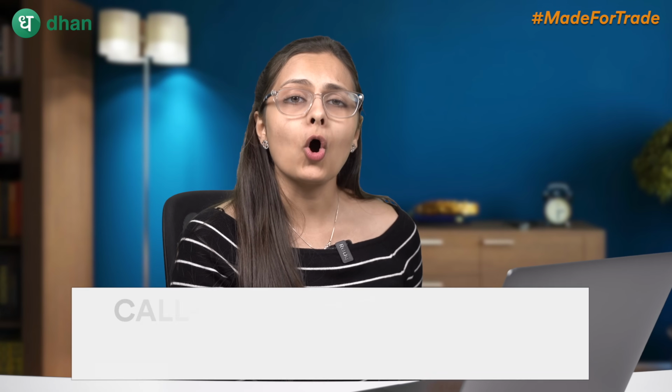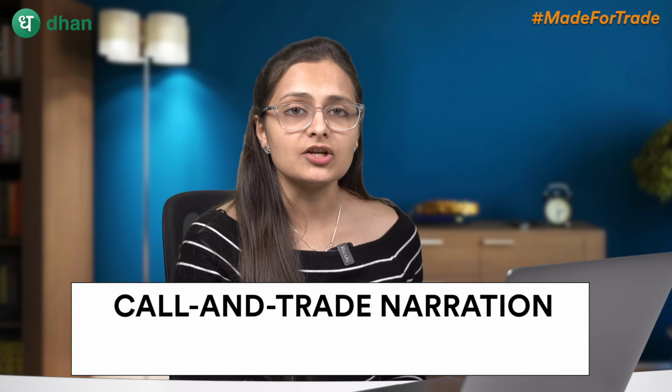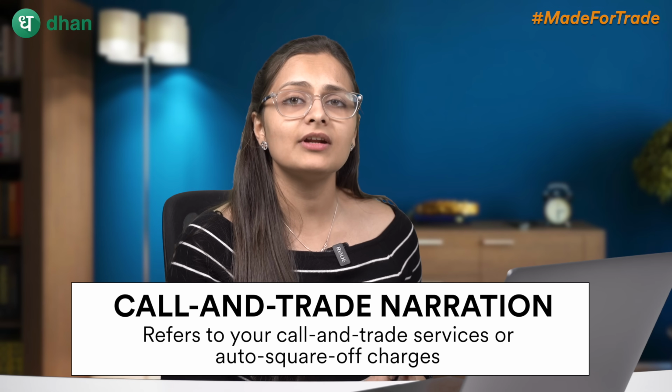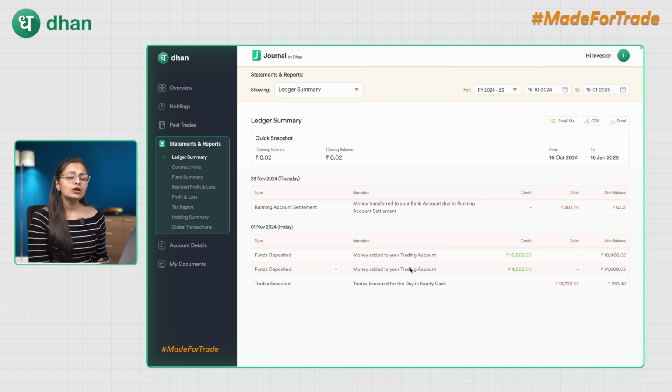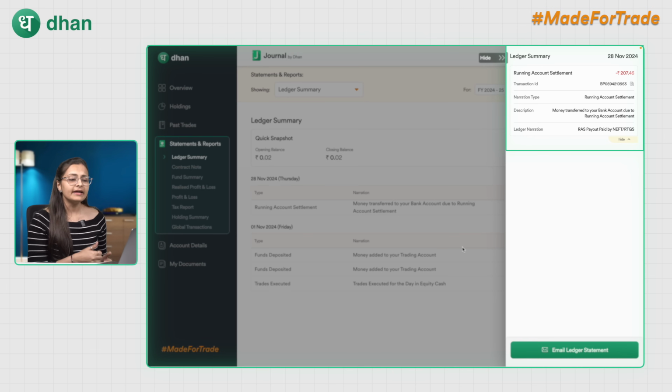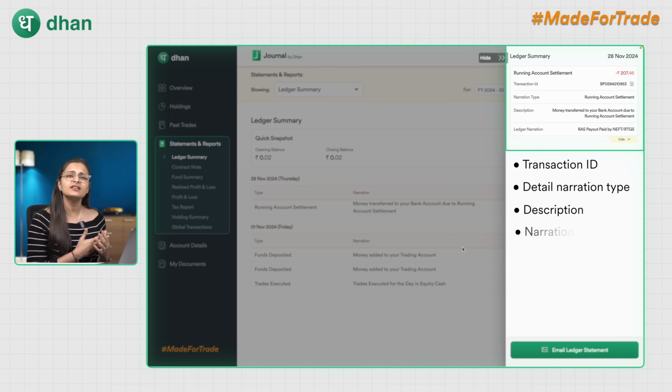A quick note for all the users that we have a call and trade narration reflected in your ledger. It can be related to your call and trade services or also to your auto square off charges. Clicking on any transaction in your ledger, you will get a detailed view of that particular transaction and you will get to know all the details, be it your transaction ID, detailed narration type, the description for it and the narration entry.